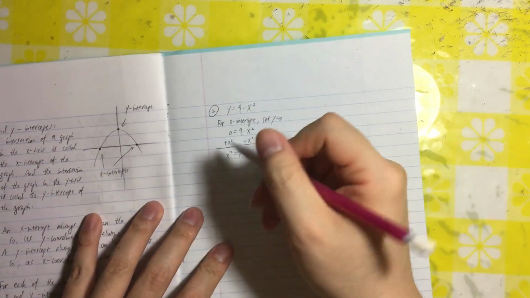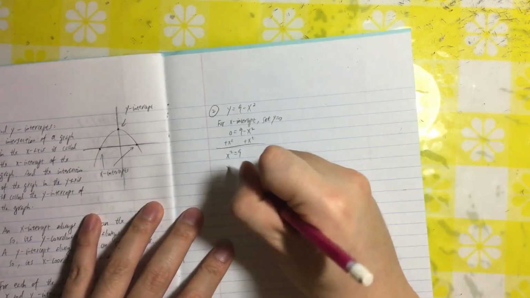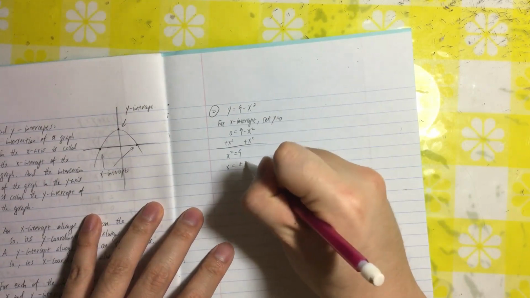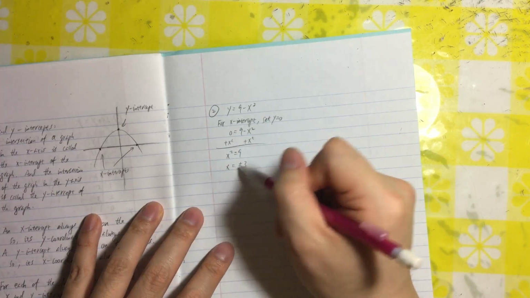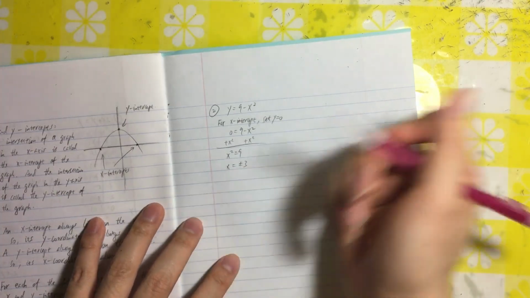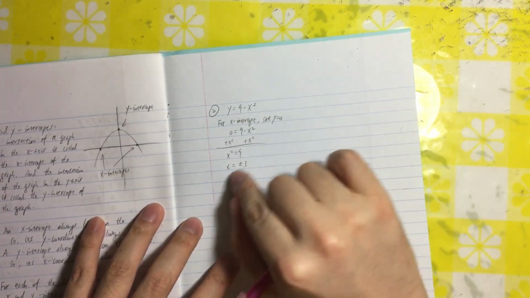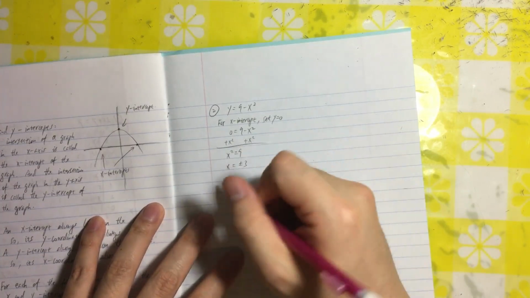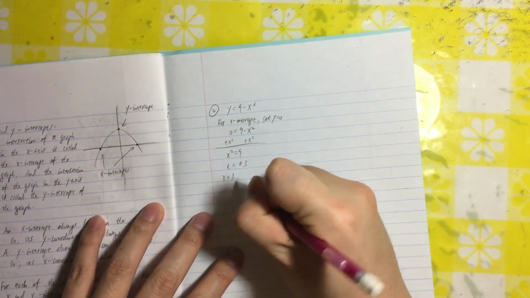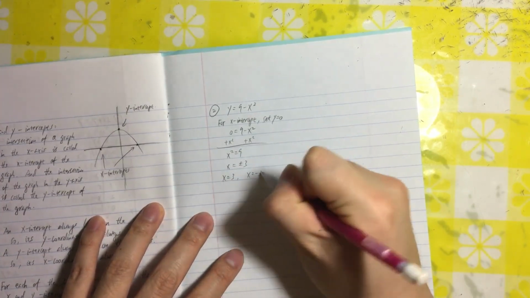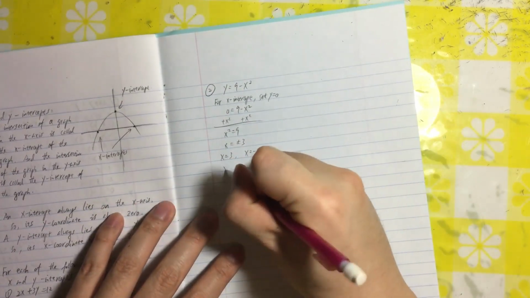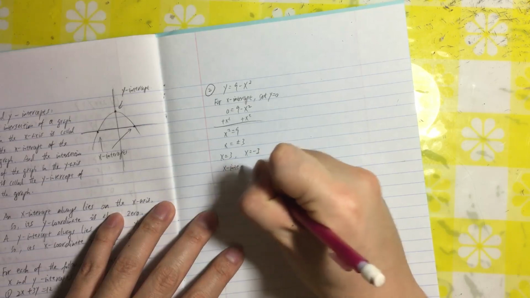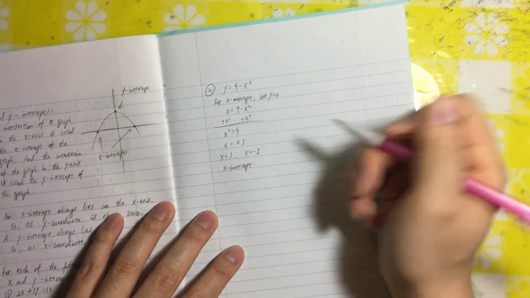If x squared is 9, I can take the square root on both sides. So x equal to plus or minus 3. Here x has two values, positive 3 and negative 3. That means there are two solutions, x equal to 3 and x equal to negative 3. So there are two x-intercepts.